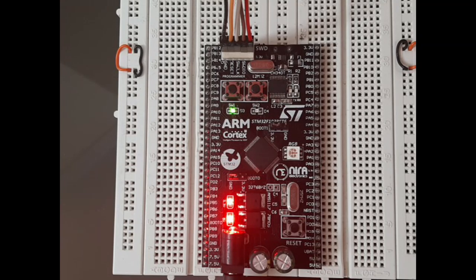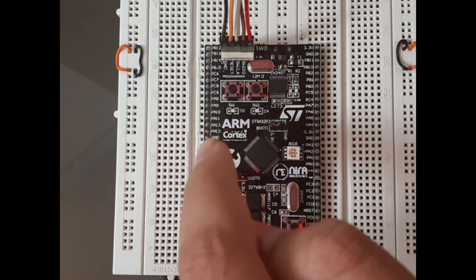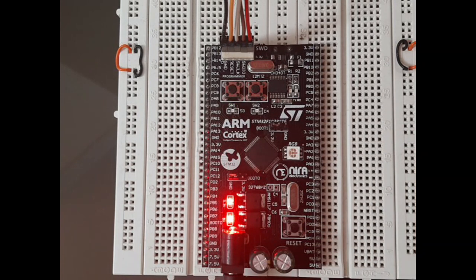This is my board. As you can see, my LED blinks here with the timer every 500 millisecond. Yeah, this is the timer.